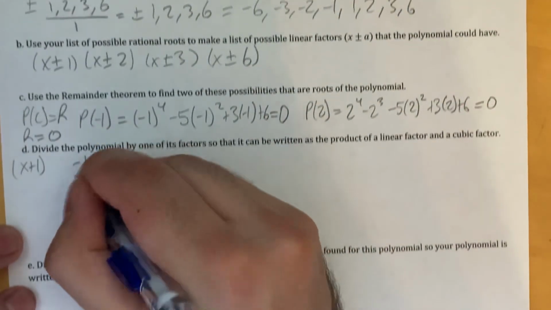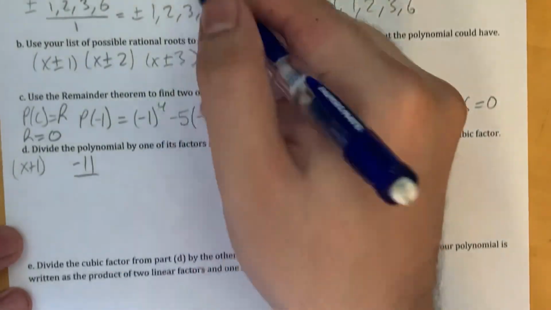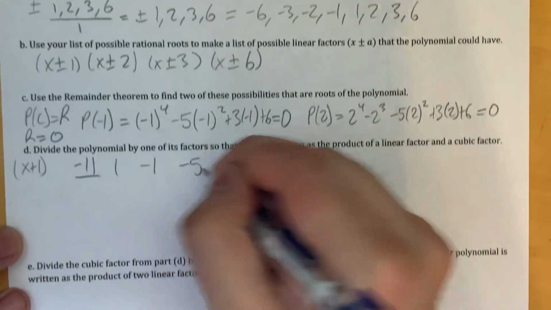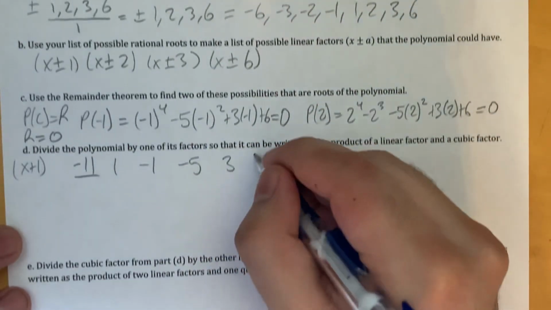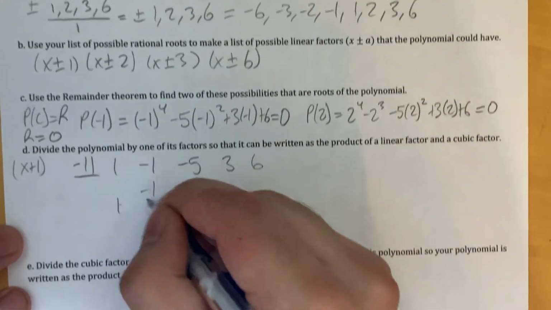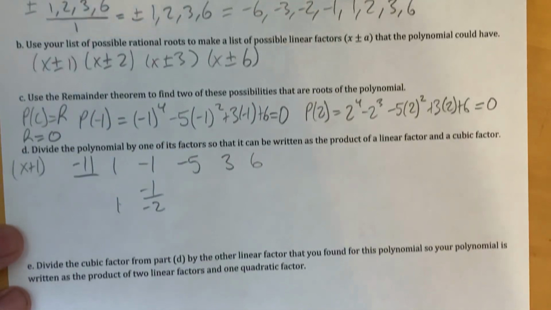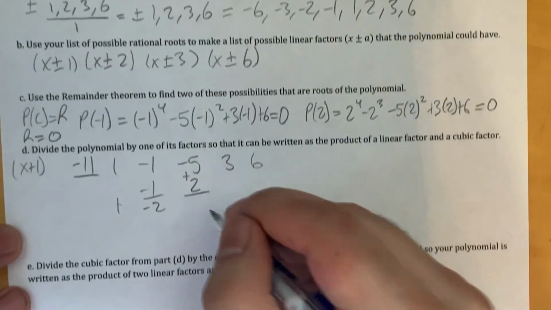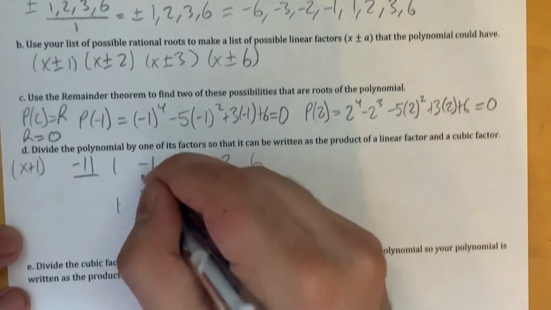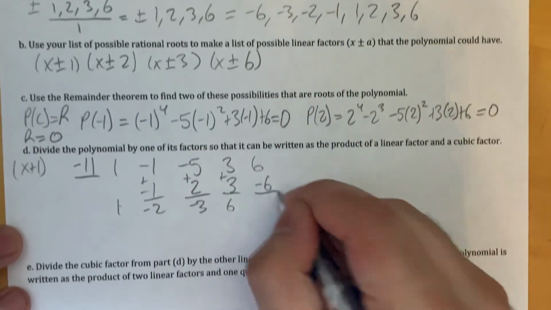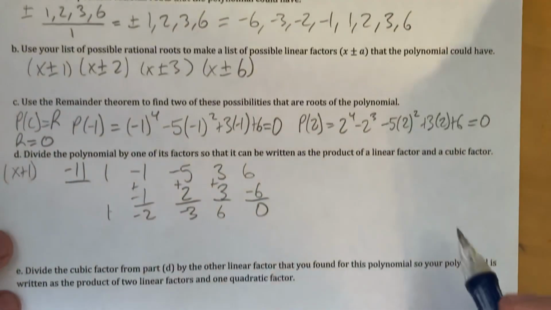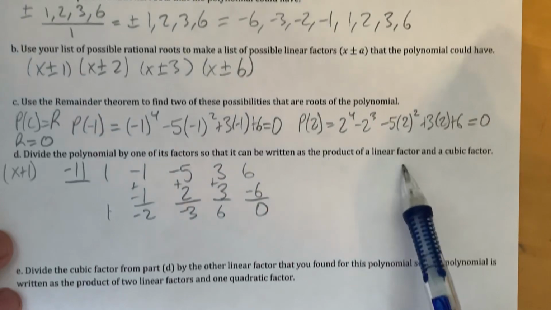So negative 1 for the first one. And let's bring down all the leading coefficients: 1, -1, -5, 3, and 6. Yay! All right, let's go. So we have 1, bring it down, 1 times -1, -1, we get -2. -2 times -1, we get +2. Add those, we get -3. -3 times -1, that's +3. Add those, and we get 6. So 6 times -1, -6. Oh, look at that. We got 0 for a remainder. And now it's asking us to put it in the product of a linear factor and a cubic factor.